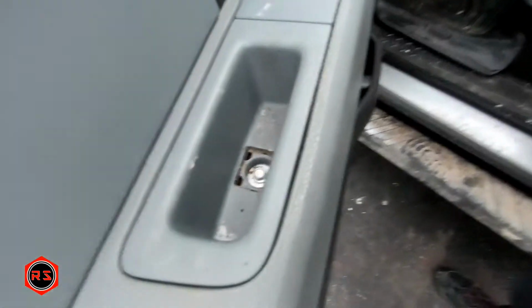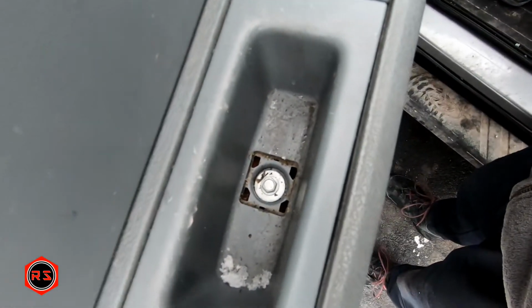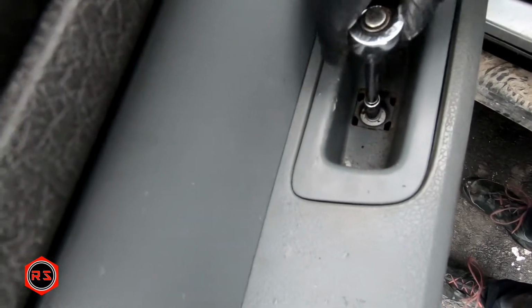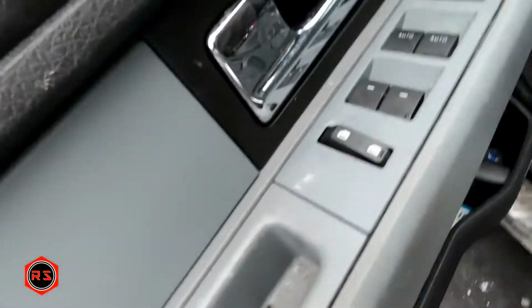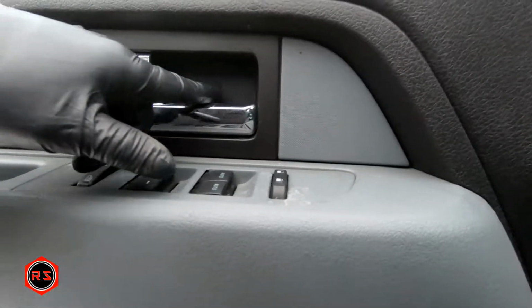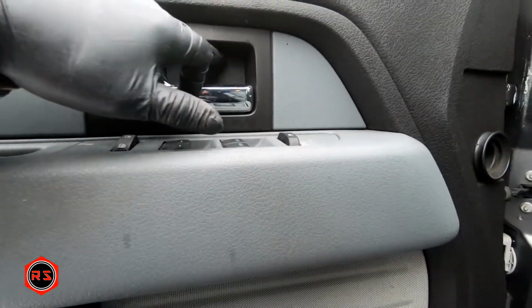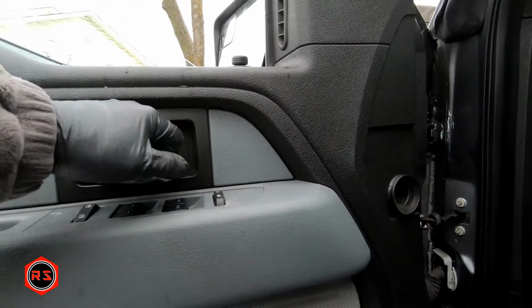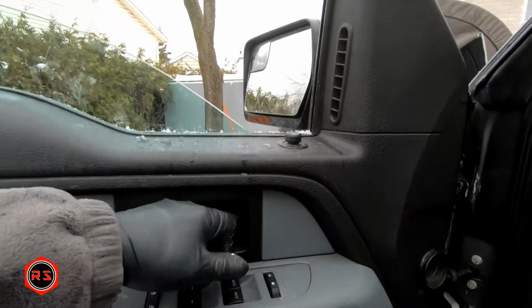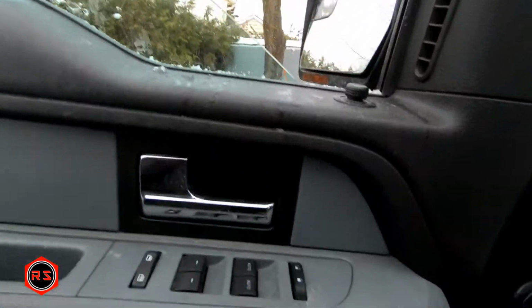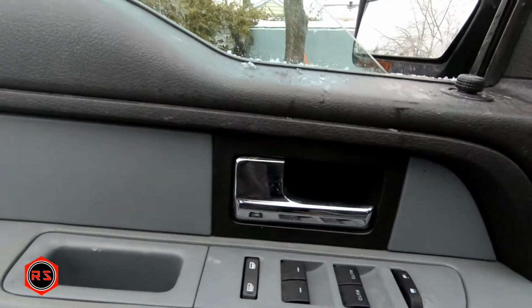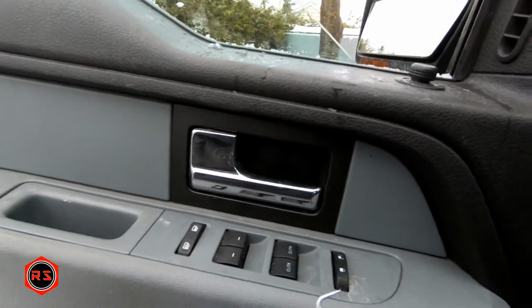It's pretty dirty in there. Yeah, it looks like it's an 8 millimeter bolt. Yeah, it is. And the other one behind, I don't suggest you try to pry around the edges here, because you will scratch all your door panel trying to do it. So this tool here will be very helpful.